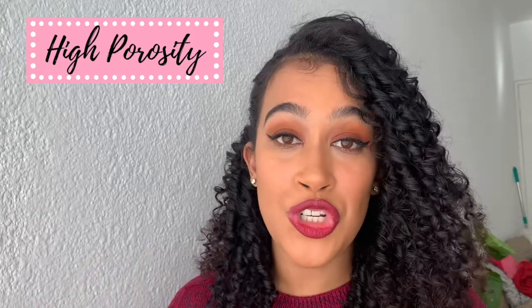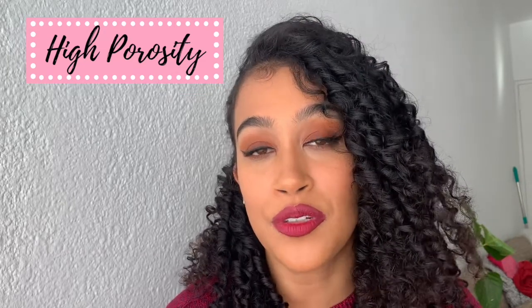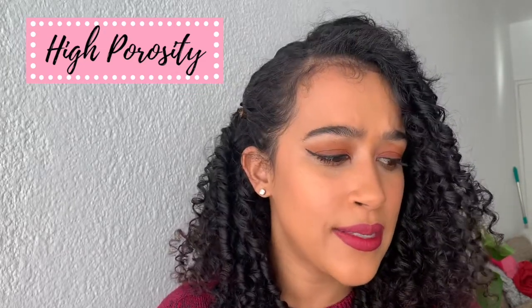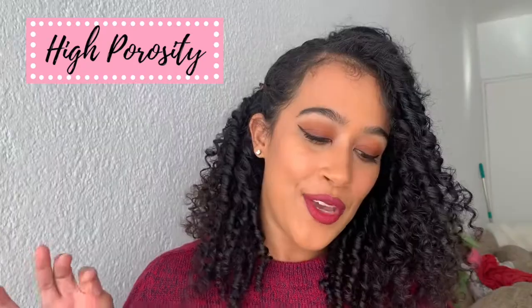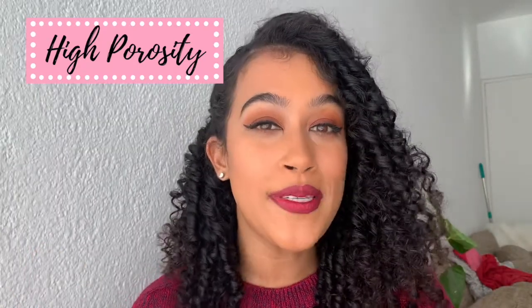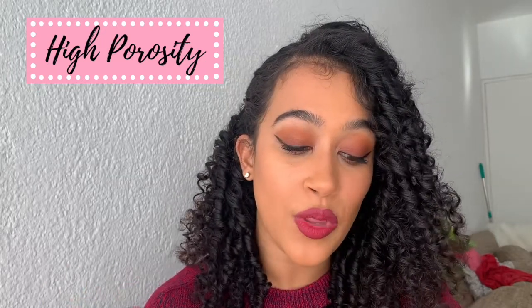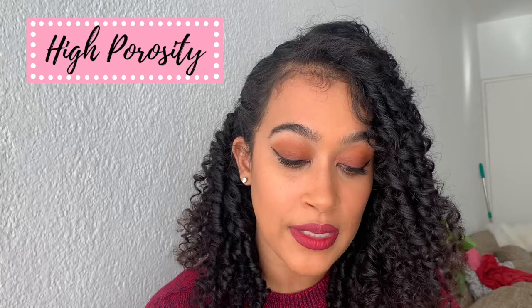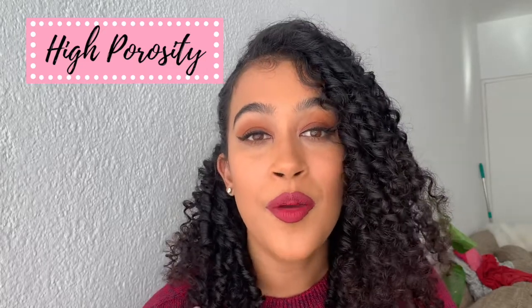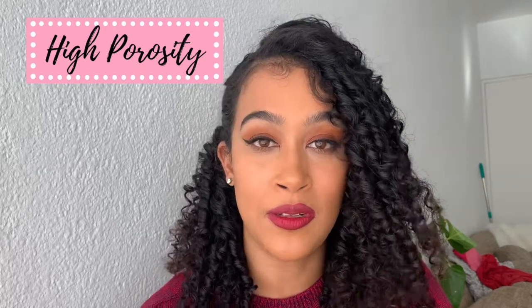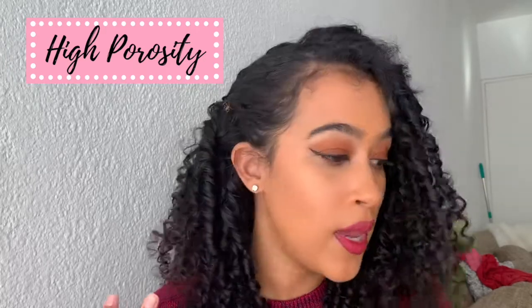It's best to air dry high porosity hair. Regular deep conditioning should be incorporated into your hair routine, so make sure that you're always doing a deep conditioning routine, and stick to how often you should be doing it for your curl type. You want to rinse your hair with cold water because that will help seal the cuticle of the hair and prevent frizz. You want to detangle your hair gently with a wide tooth comb to prevent hair loss and breakage, because remember, because high porosity hair loses moisture so quickly, it becomes dry and brittle and it will break quite easily.